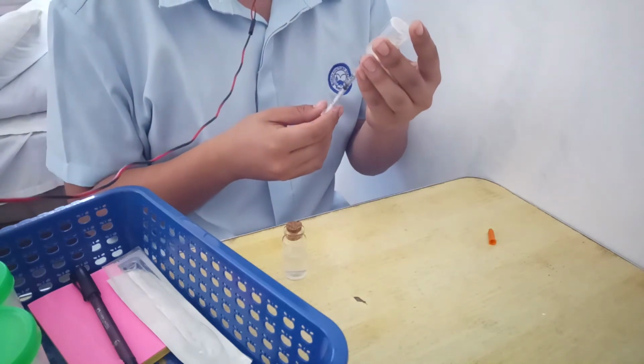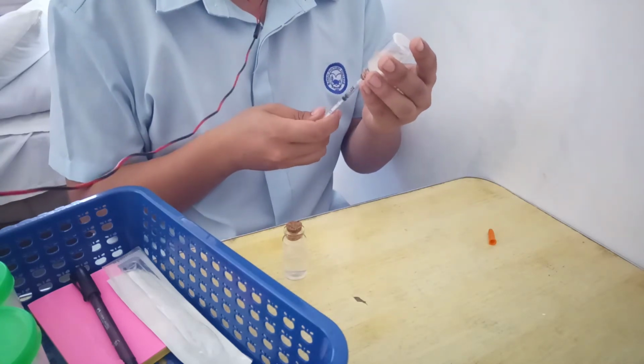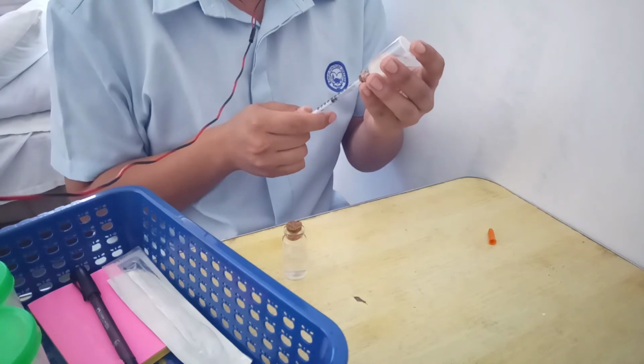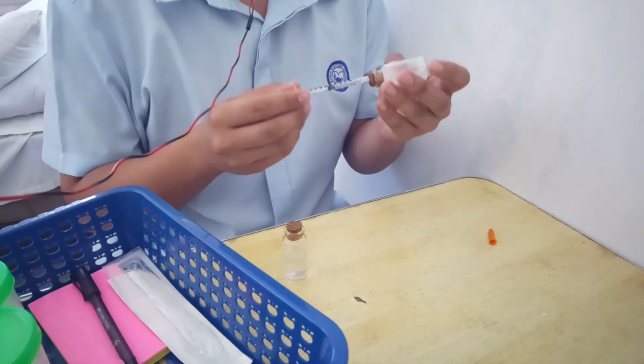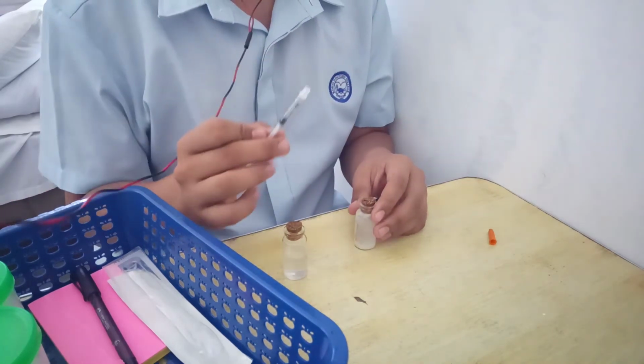Upside down, eye level, and vertically. 10 units. Turn the vial over and then remove the syringe. So carefully recap the needle.